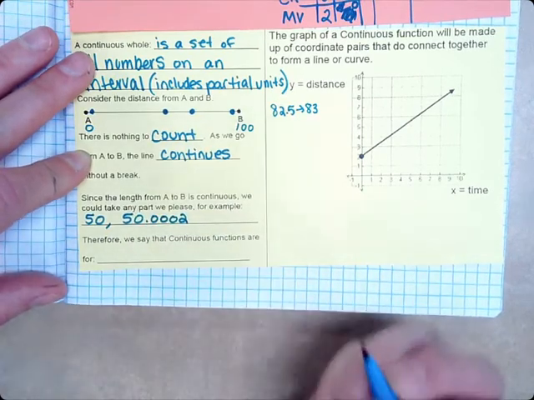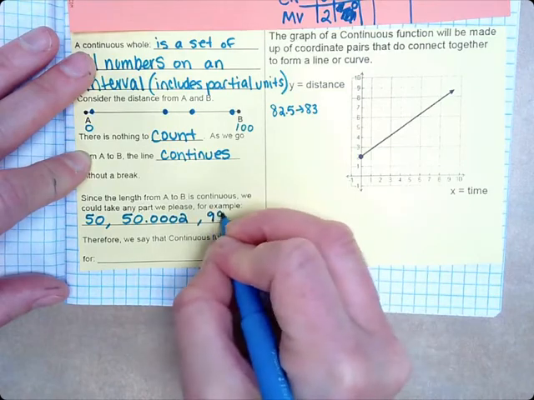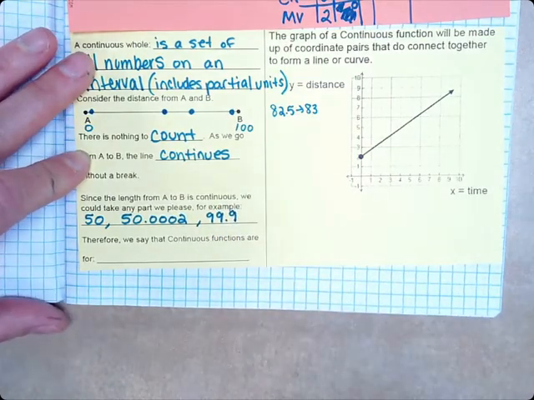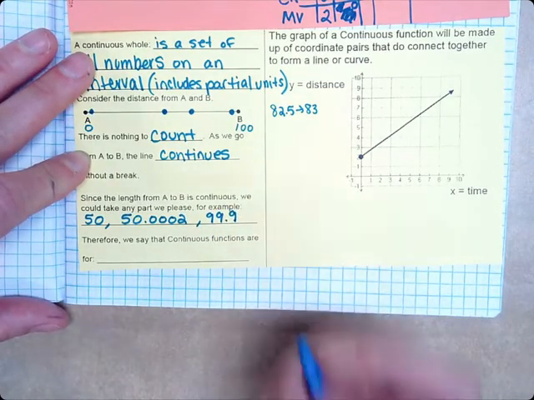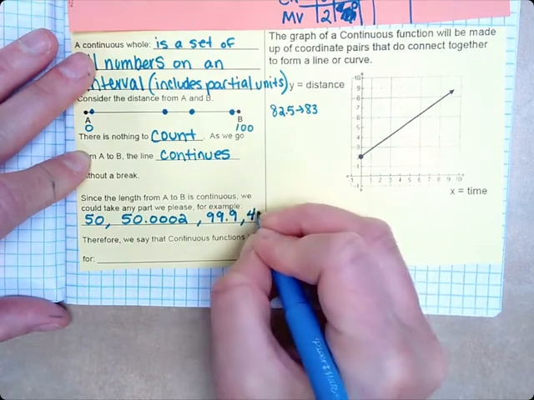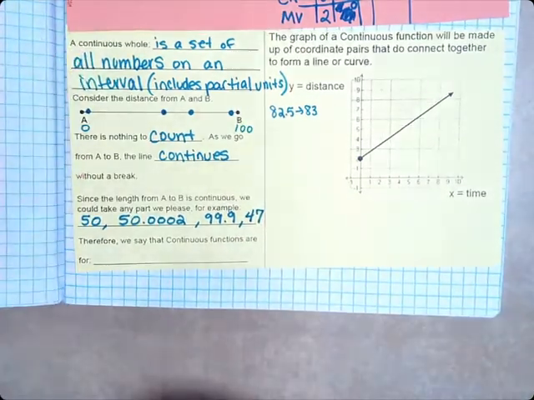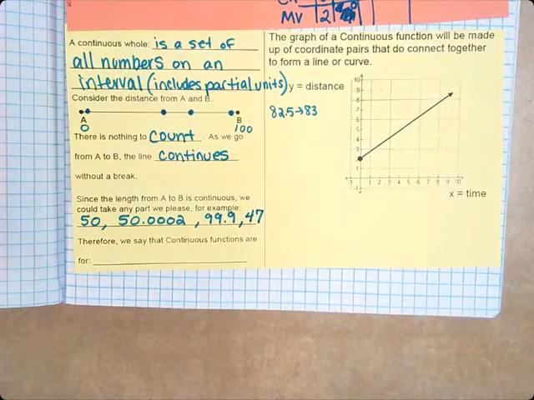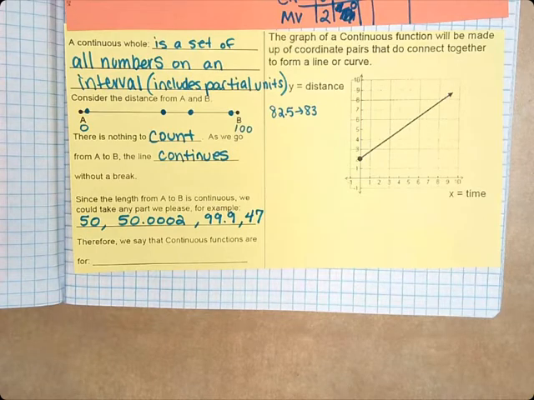50.0002. What could we have? 99.9. Exactly. 47. We could have whole numbers. Okay, so we have some examples there, but there's an infinite number of numbers between 0 and 100. We can't count them all because it's continuous. It continues between 0 and 100.